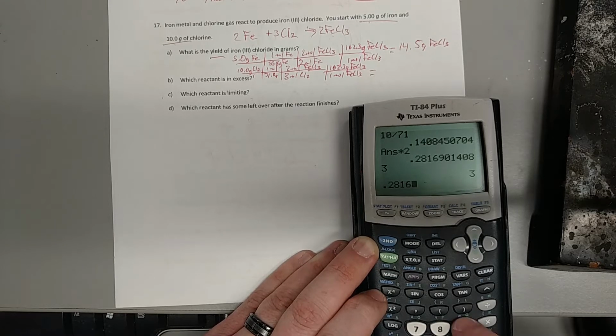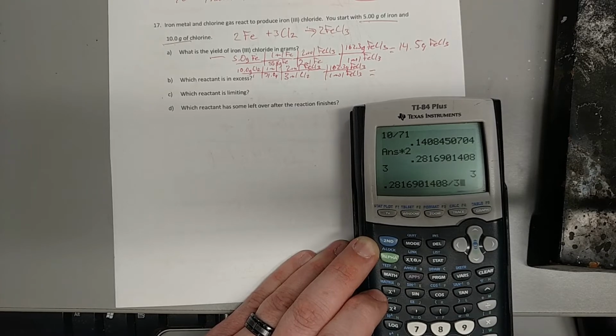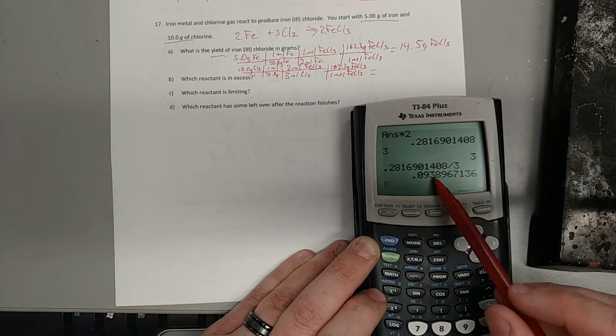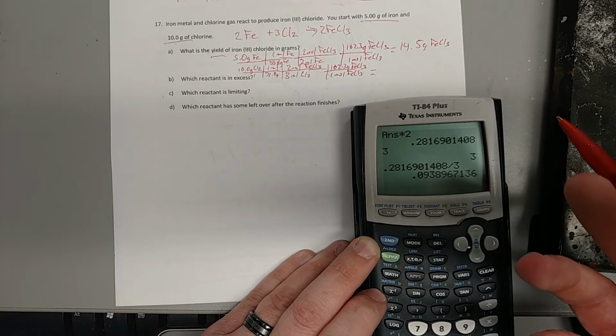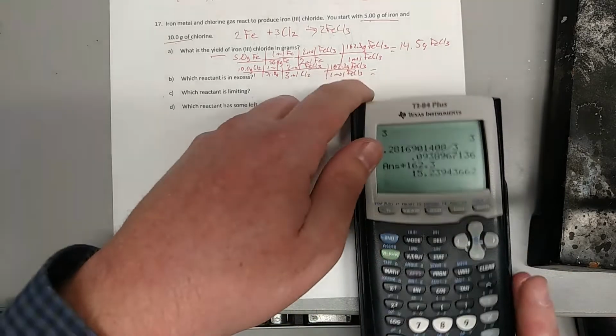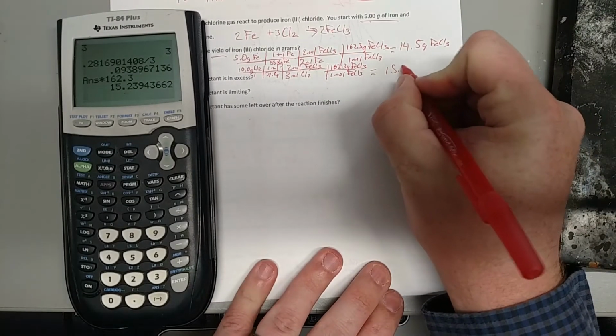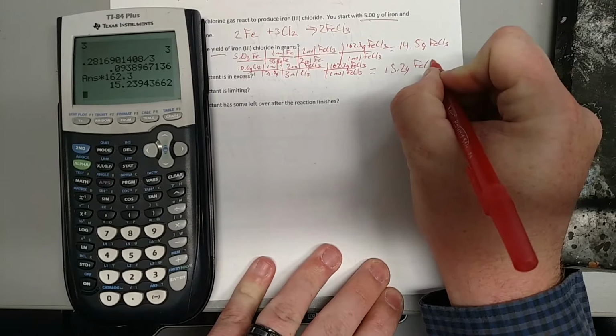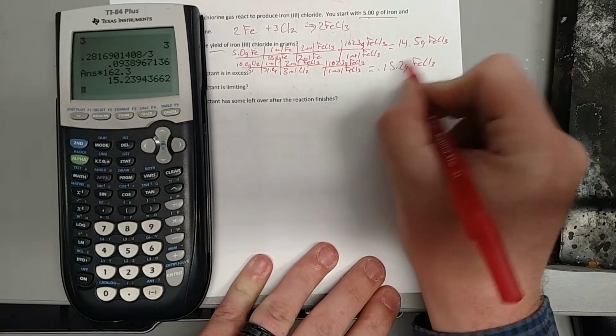0.28169, 0.1408 divided by 3. There's our number of moles, still larger than that, so we're going to multiply that by 162.3, and we get 15.2 grams of FeCl3. This answer means nothing because it's larger. We ignore it, cross it out.